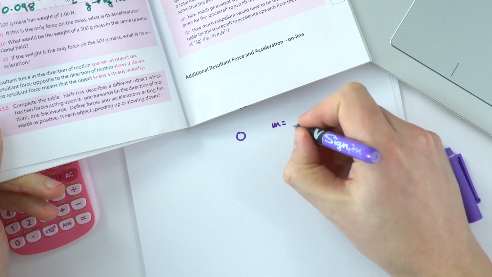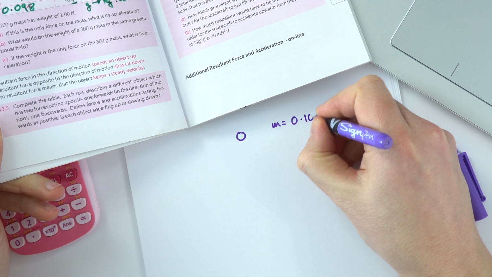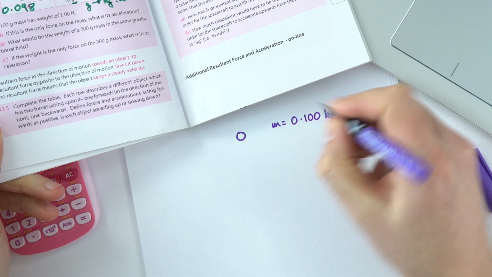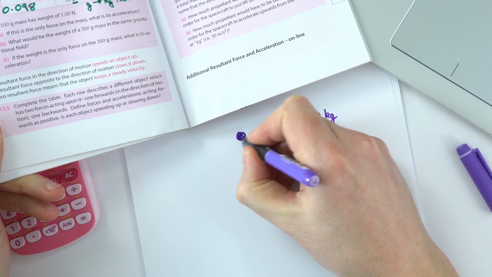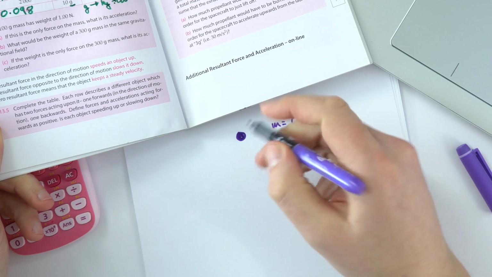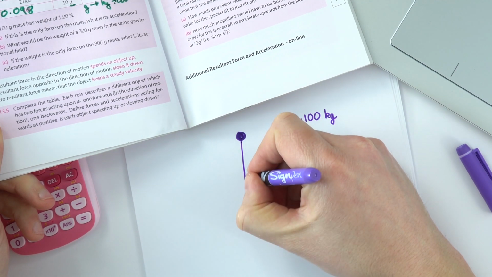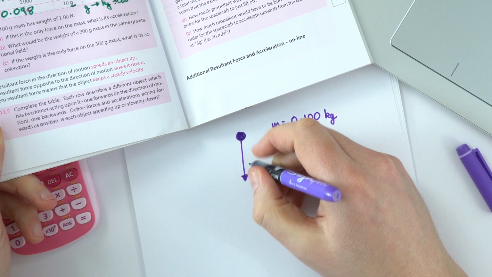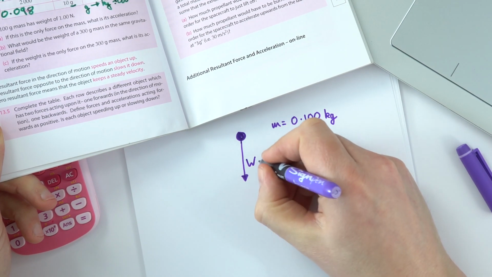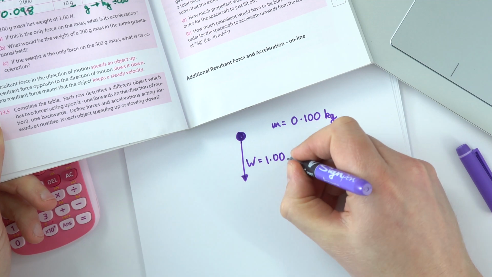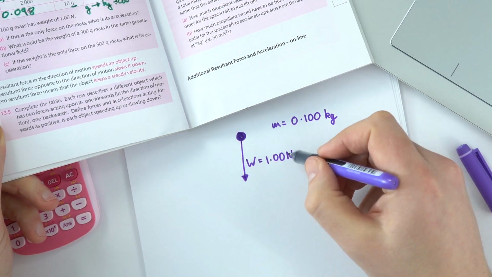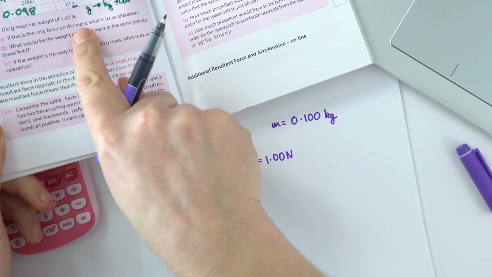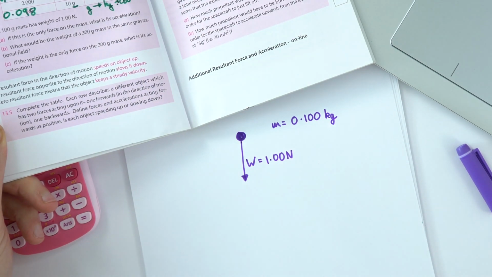So m is equal to 0.100 kilograms. So this is just my mass here. It has a weight of 1.0 newtons. So this is my force down. So I'm going to say then that the weight is equal to 1.00 newtons. And this weight, if this is the only force on the mass, what is its acceleration?